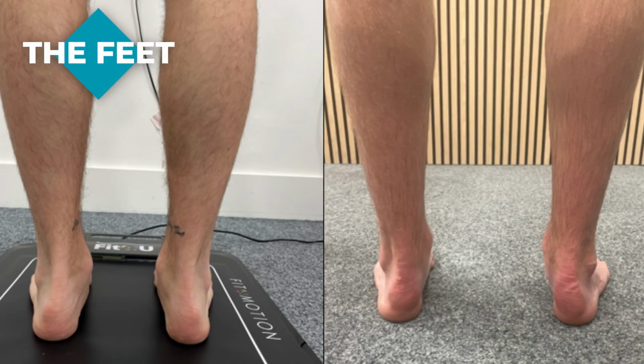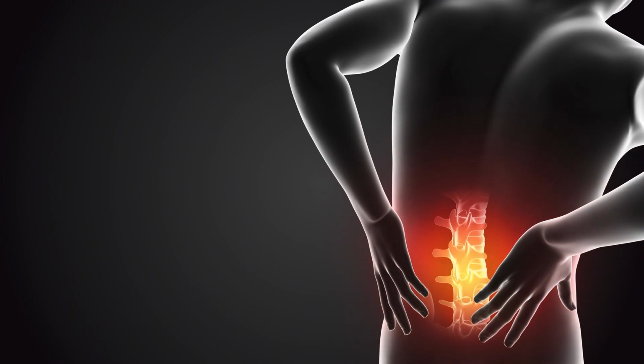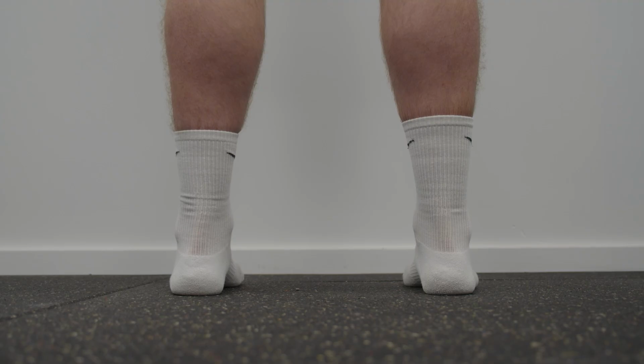The third most common cause of lower back pain is the feet, especially if you have flat feet. When your feet overpronate, they roll inwards, and that inward roll twists the entire lower leg inwards, which then tips the pelvis forwards. And just like before, a forward tilted pelvis squashes the joints that make up the lower back, and over time that creates pain, stiffness and inflammation. Here's a quick observation test you can do at home.